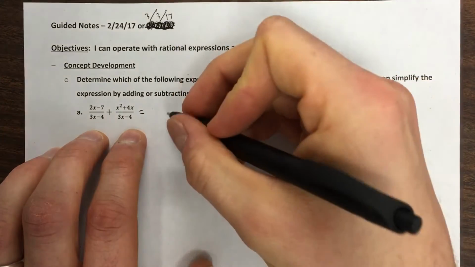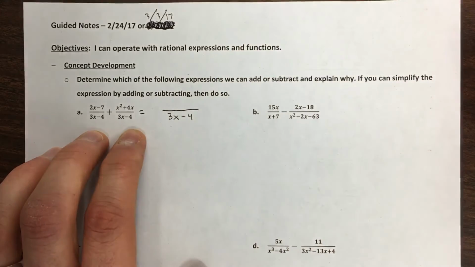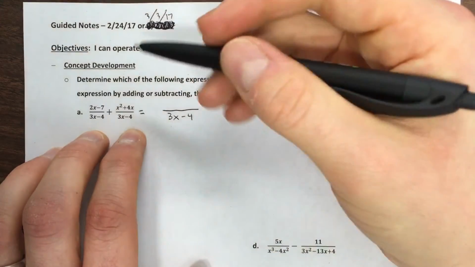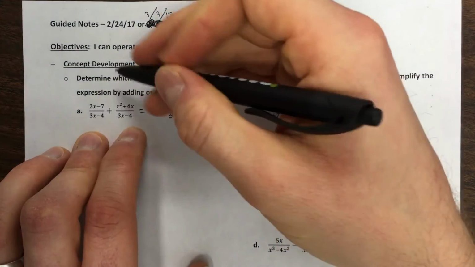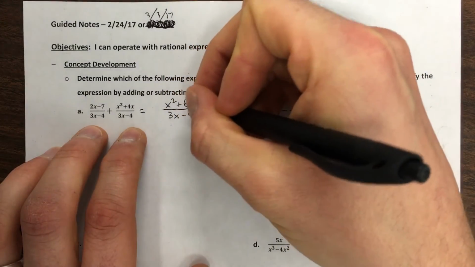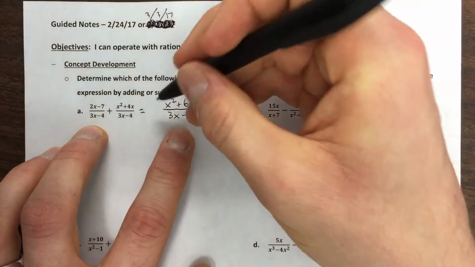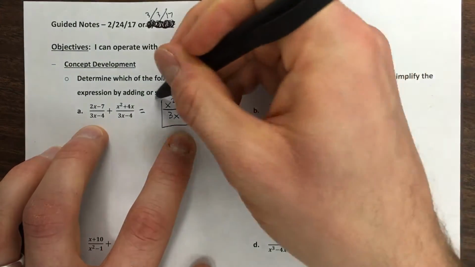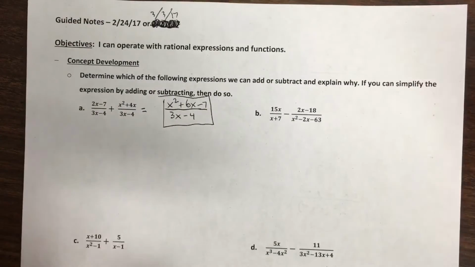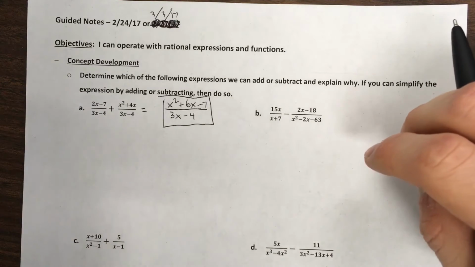If we want to add the fractions, then we can say 3x minus 4. If you look at the numerators, now we can just add our numerators. So if we add our like terms in the numerator, we would just get x squared plus 6x minus 7. Now we could factor the numerator if we wanted to, but then nothing would divide out. So this is an acceptable solution, by adding these two rational expressions.